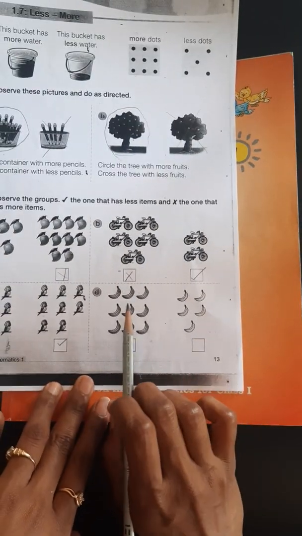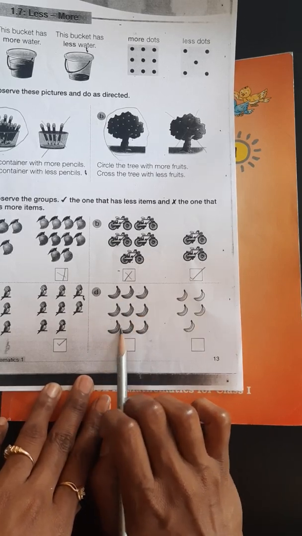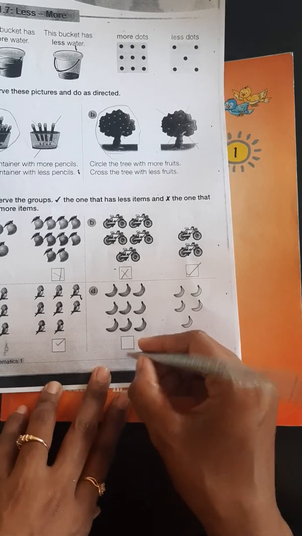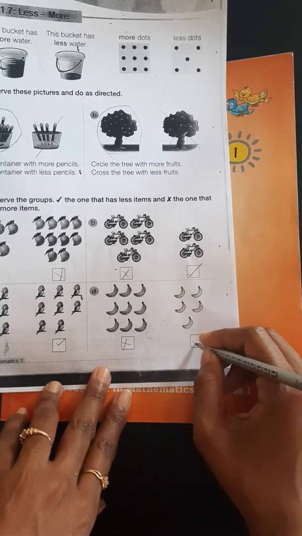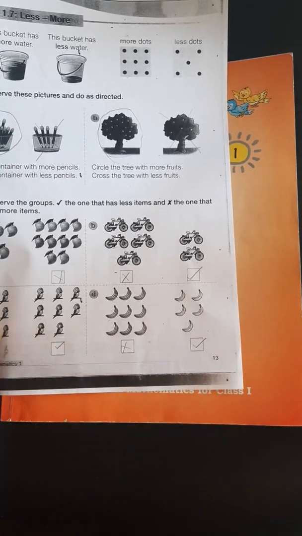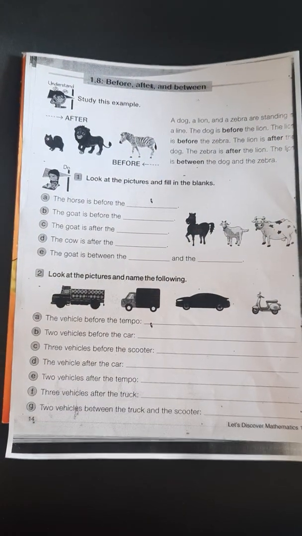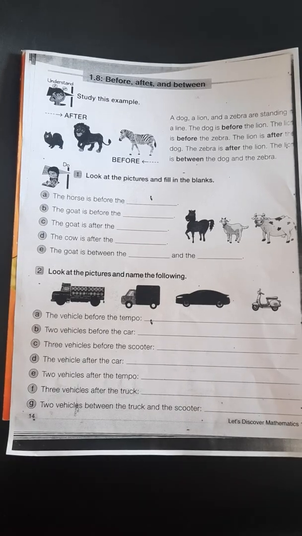Same here, bananas. 1, 2, 3, 4, 5, 6, 7, 8, 9. 9 bananas. Here are 5 bananas. So put a wrong mark here and a correct mark here. So that we can study the next one. You understood now more and less.